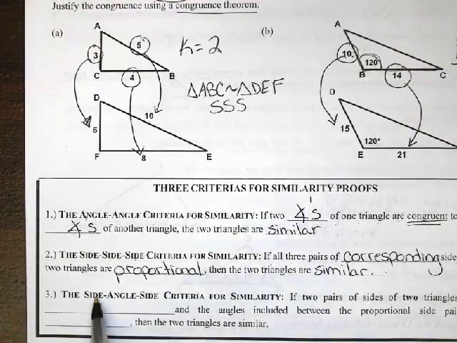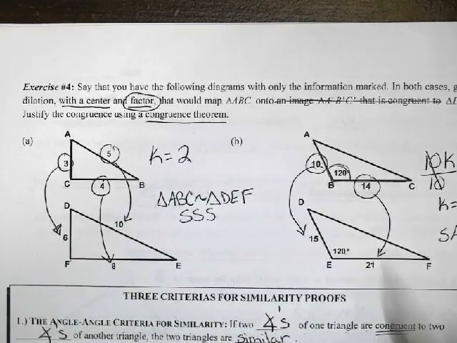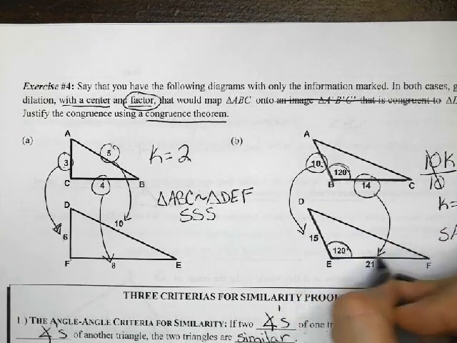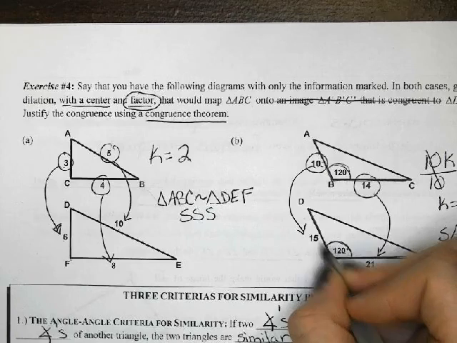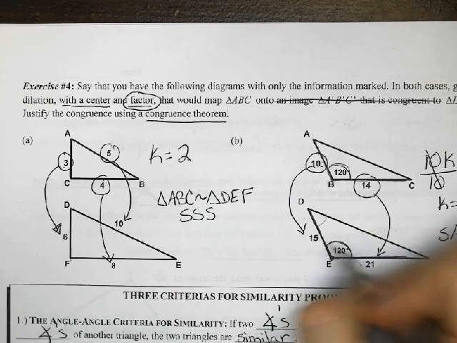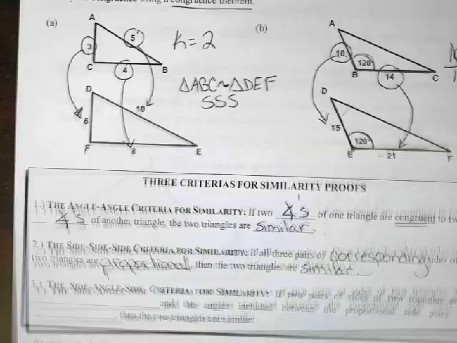And for the side, angle, side criteria, we would need a side, an angle, and a side. But remember, the angle has to be in between where the sides connect at. It's got to be in between. I can't use the angle that's up here. It has to be in between the two sides. And that's what they're going to explain down here. Okay.